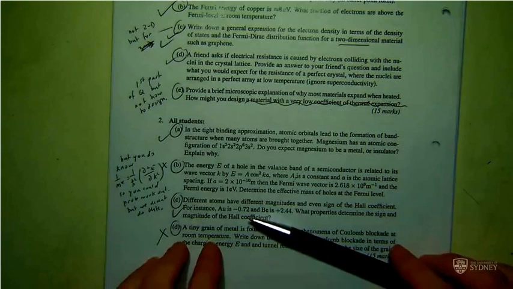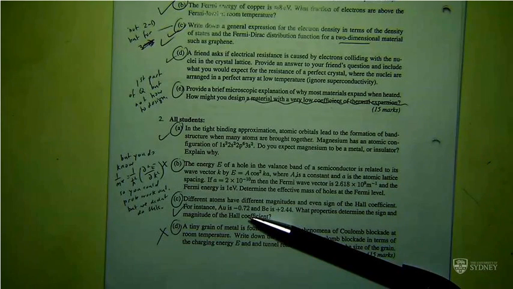With regards to these sheets of paper, could you please upload them on Canvas? I was going to ask at the end, would that be useful? Yeah, okay, I can do that.